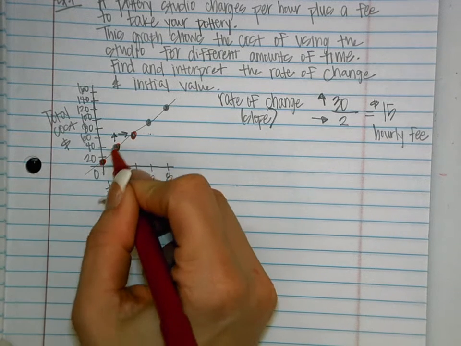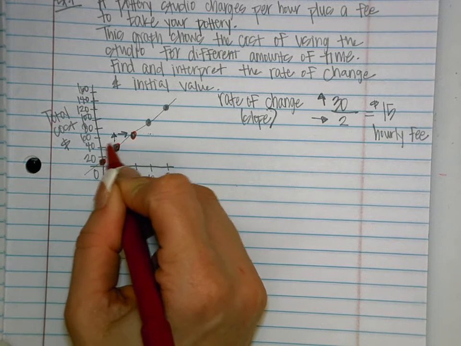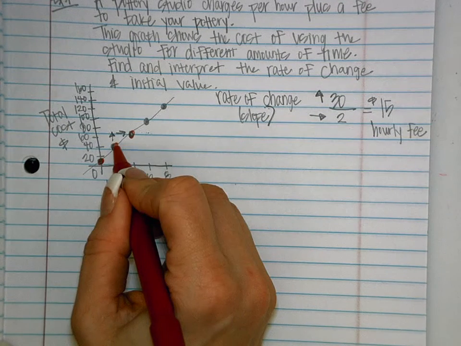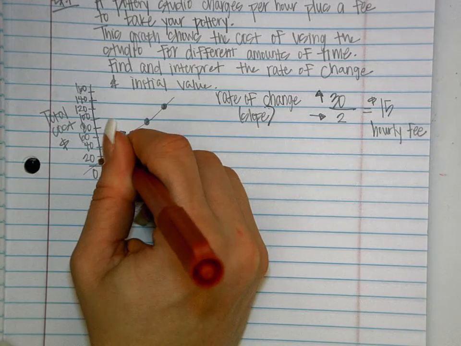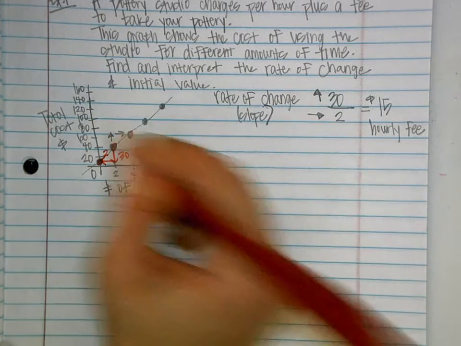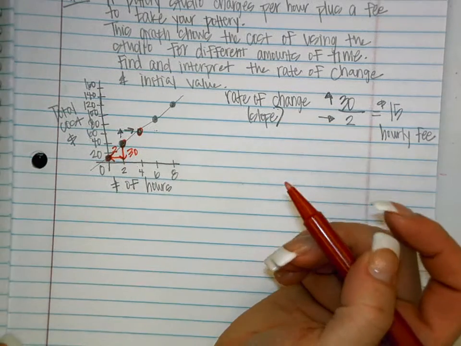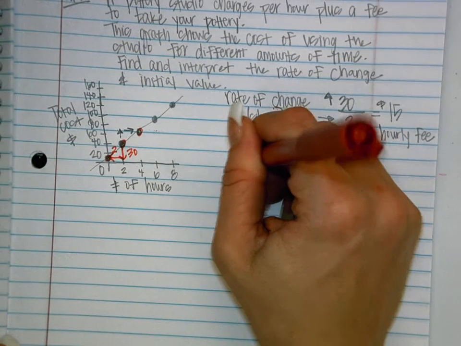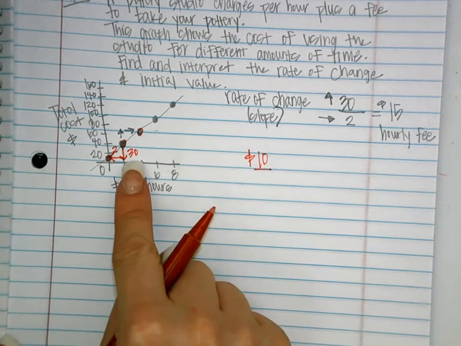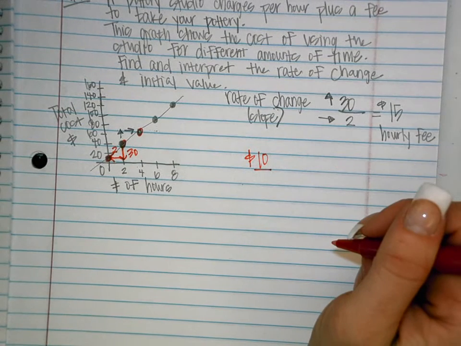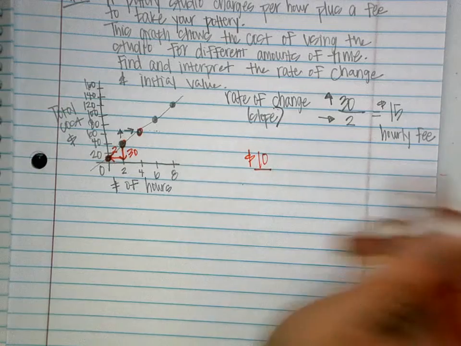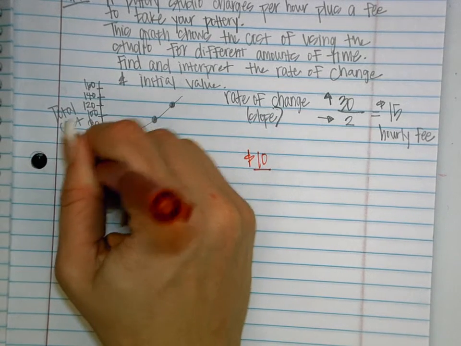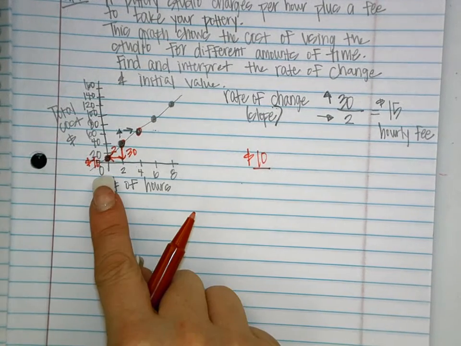Okay, to get from here to here, you'd have to go up 30 over 2. So to get from 40 to go down, you'd have to go what? Down 30 and also over 2. What's down 30 from 40? 10. And how many hours if you go over from 2 to 0? 0, right? So this point tells you that you would be at $10. Okay, that's telling you your initial value.